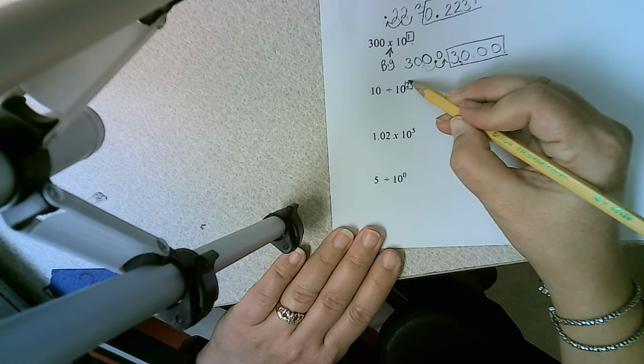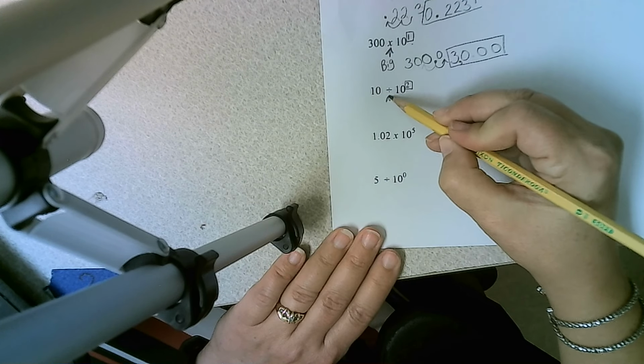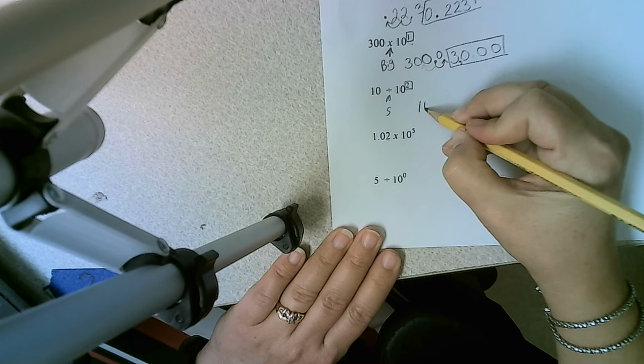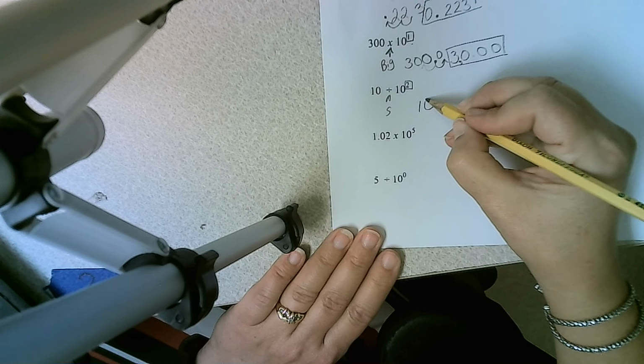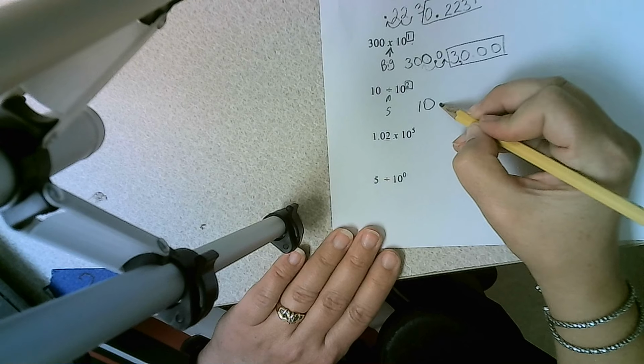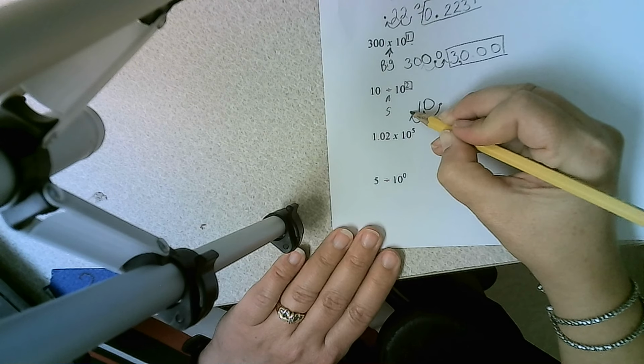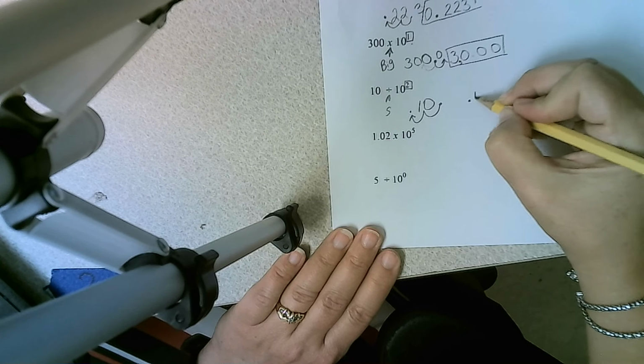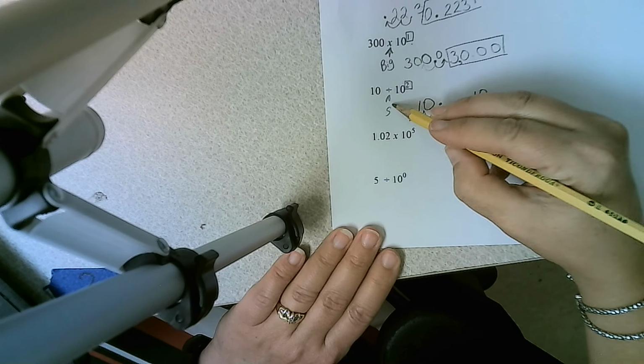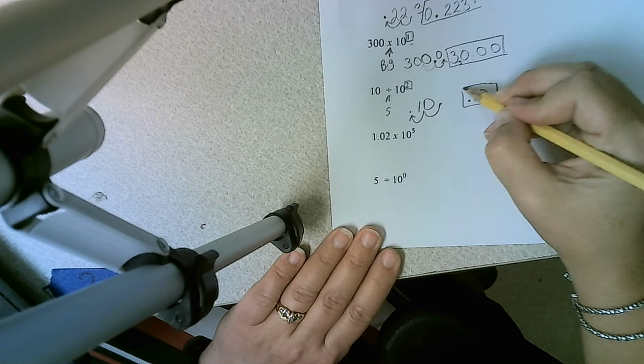This one, 2. Divide, smaller. Write down your 10. Find your decimal, $10. Move it 2 places. 1, 2. Now you have 0.10. So 10 cents is smaller than $10. We're good.